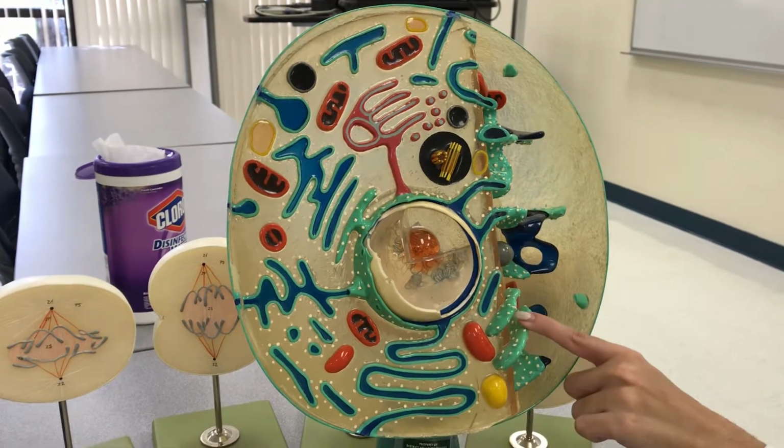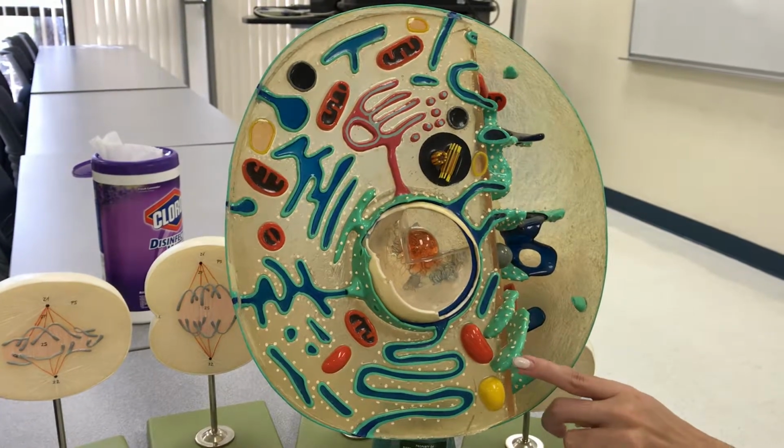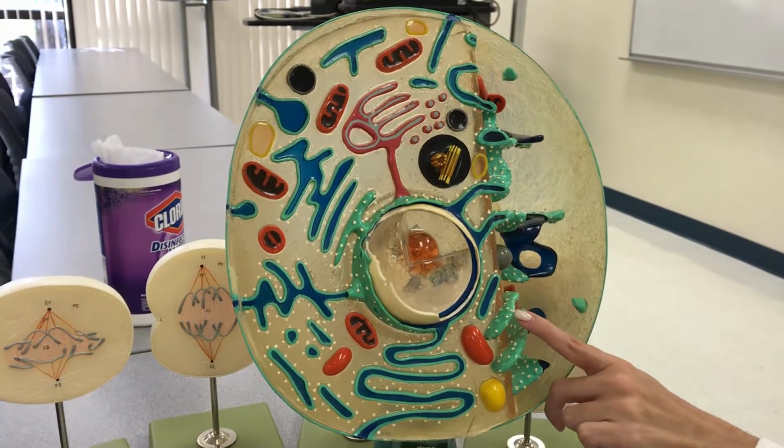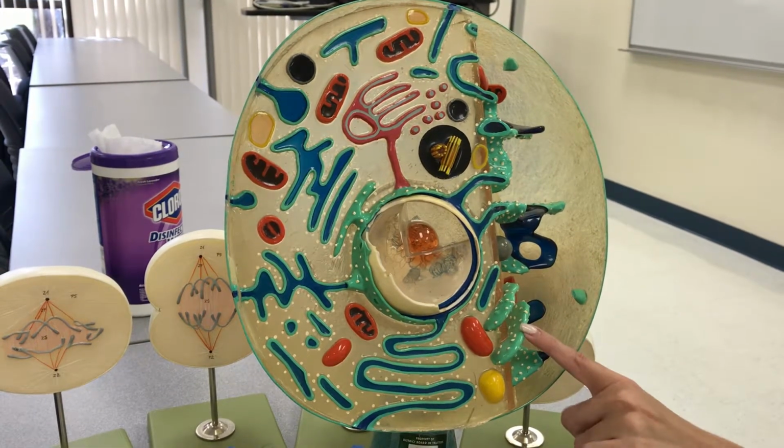Then we have the rough ER, which has ribosomes attached to it. The ribosomes are these white dots, and these produce protein. So the rough ER is going to produce protein.